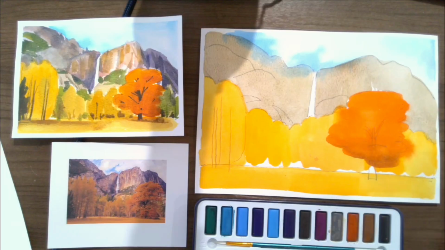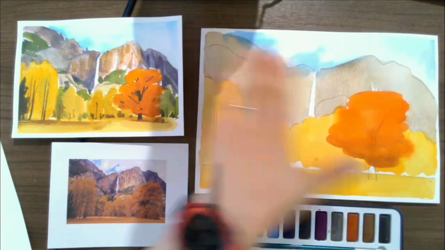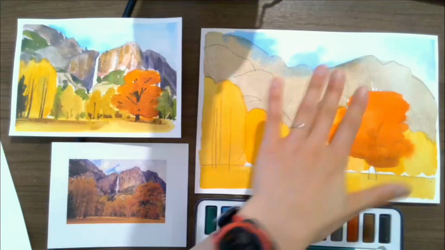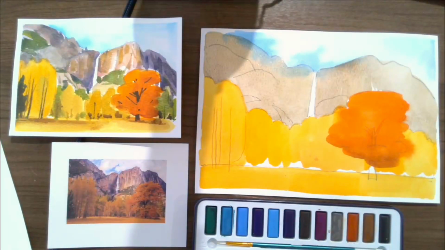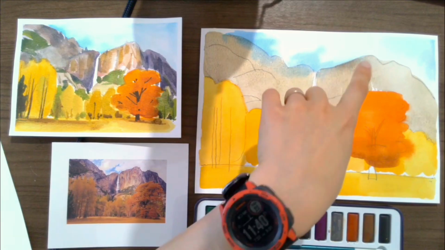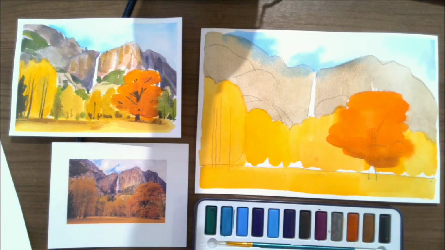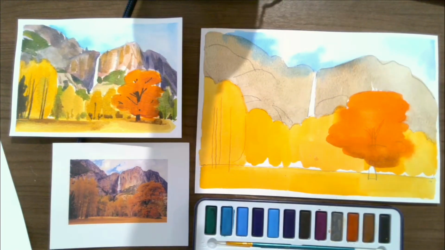Okay. Does anyone need more time for this first layer that we just put down for the rocks? Or anyone have any questions or want any help? If not, I'm going to move on to the next step. No, it's good. It's good that you're asking for help. I'm here to help. You actually, I mean, you got it here.